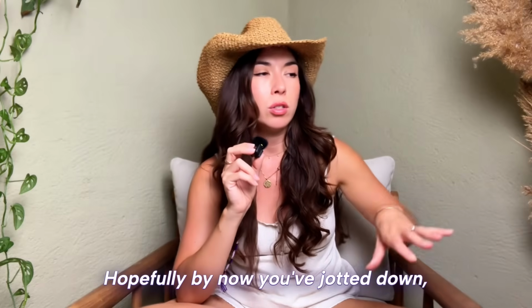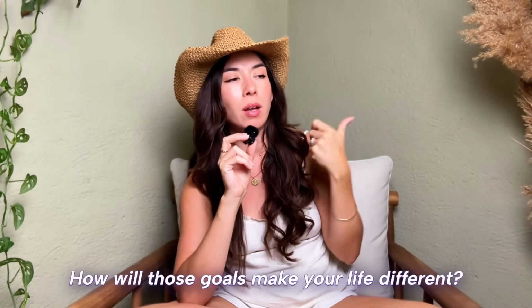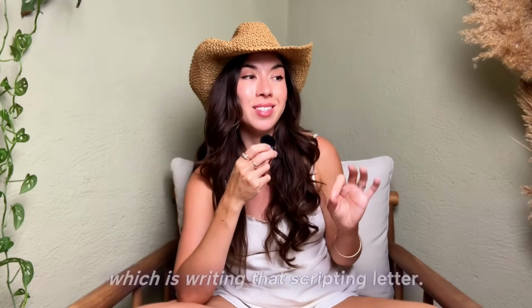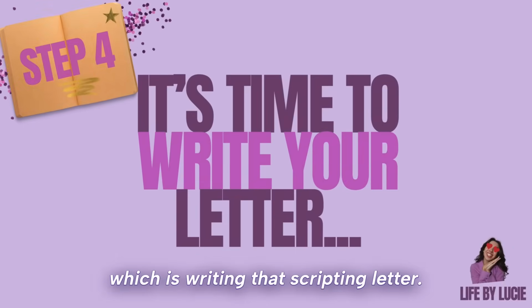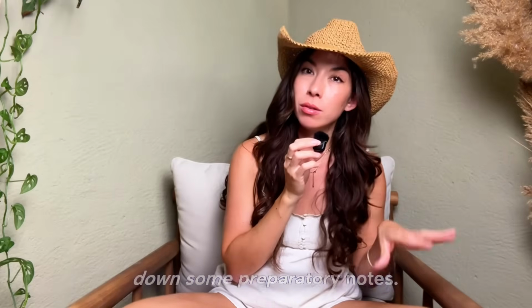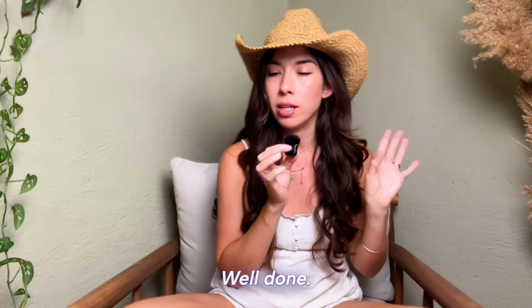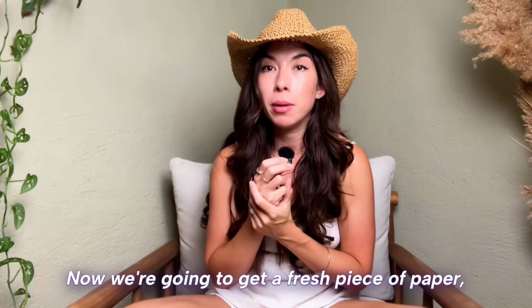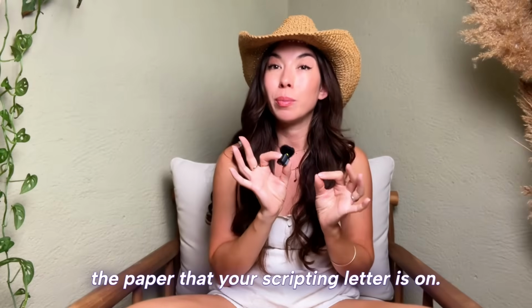Hopefully by now you've jotted down, we're up to step 3. How will those goals make your life different? How will that feel? Now we're moving on to step 4, which is writing that scripting letter. So on a fresh page, you've jotted down some preparatory notes. Great, well done. Now we're going to get a fresh piece of paper, and that is going to be the paper that your scripting letter is on.